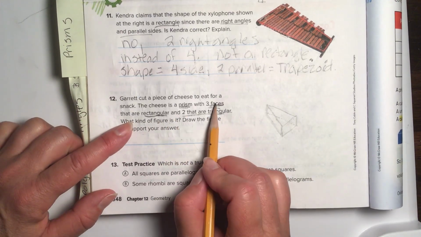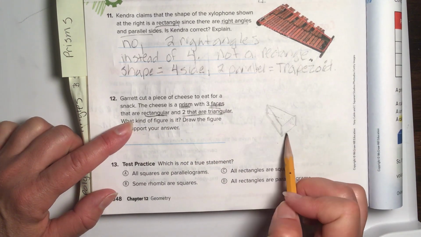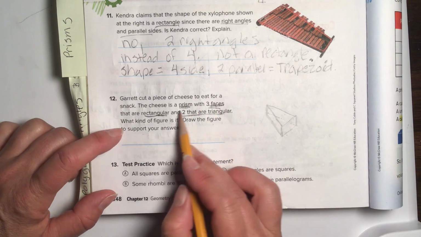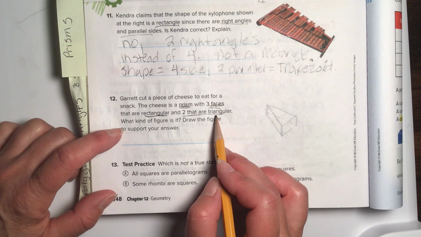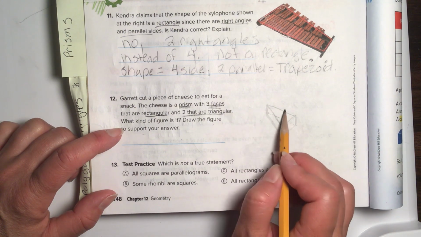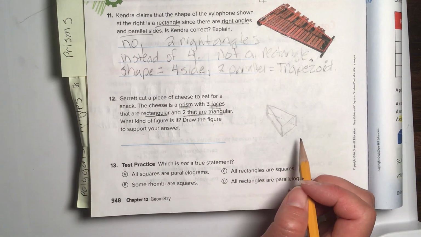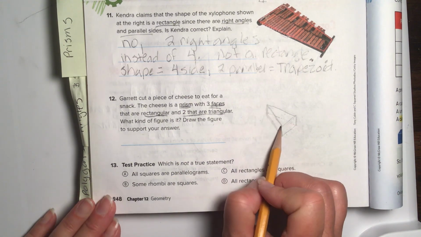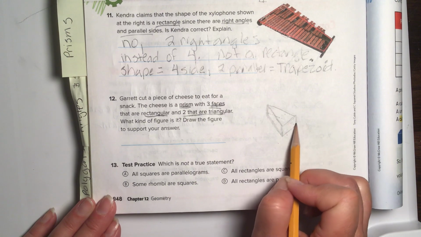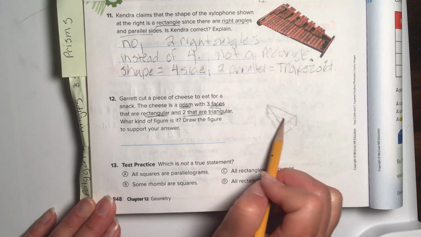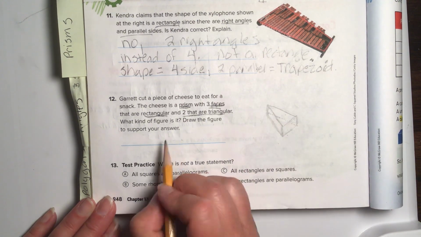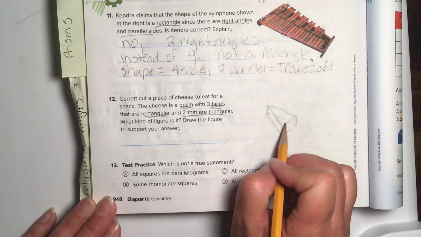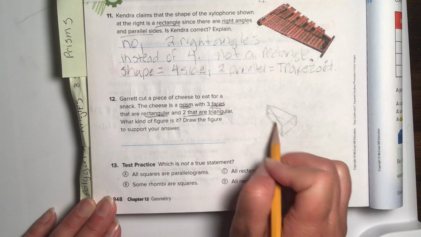You can see that there are 3 faces. 1, and then the bottom, 2, and then this right here would be 3. And then there are 2 that are triangular. Oh, my bad. Let me rephrase that. The 3 faces it's talking about are the rectangle right there, 1, the rectangle right there, 2, and this rectangle right here is 3. So 3 faces that are rectangular, and then 2 that are triangular. 1 and 2 is the triangular.